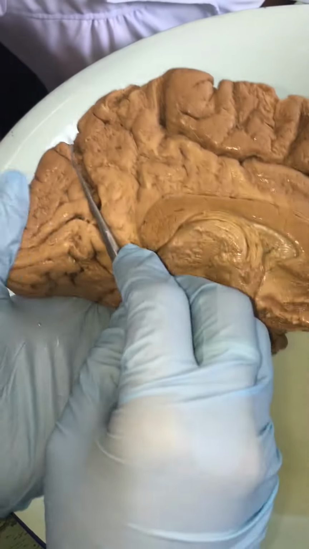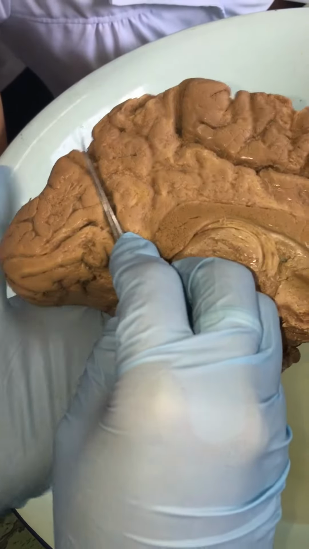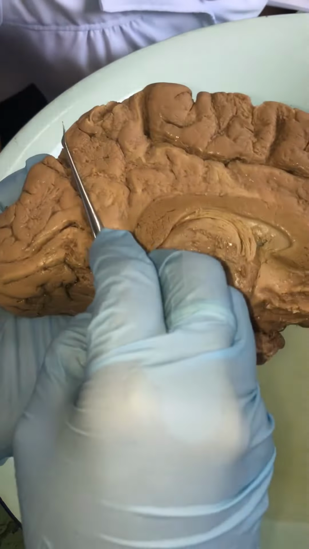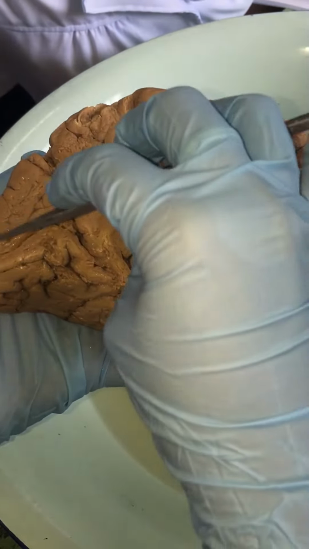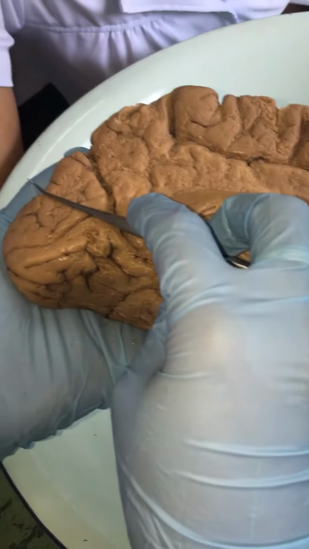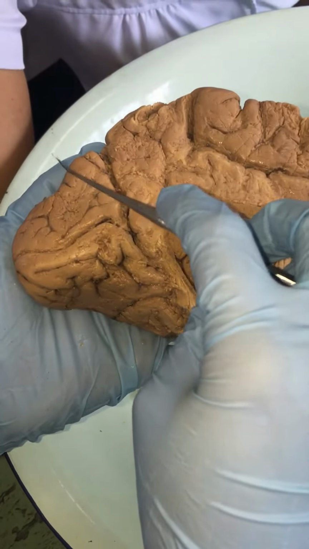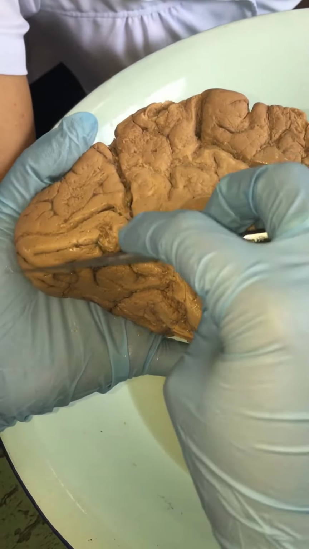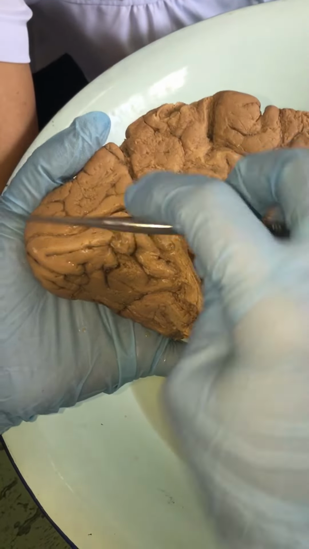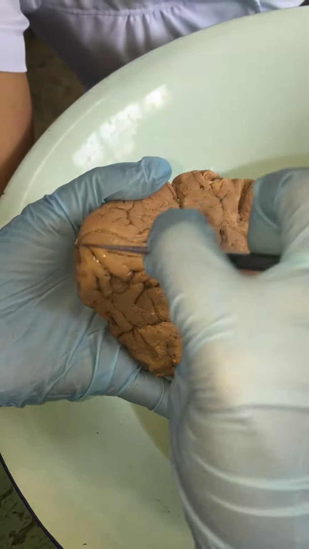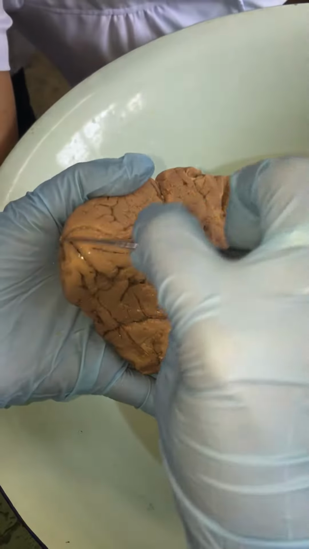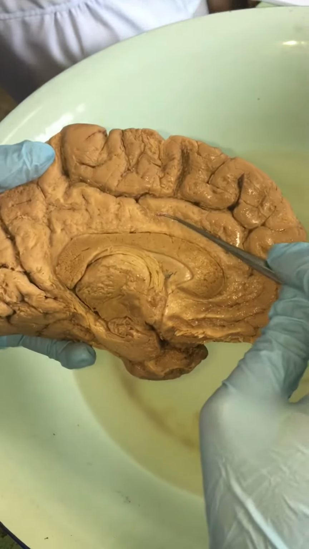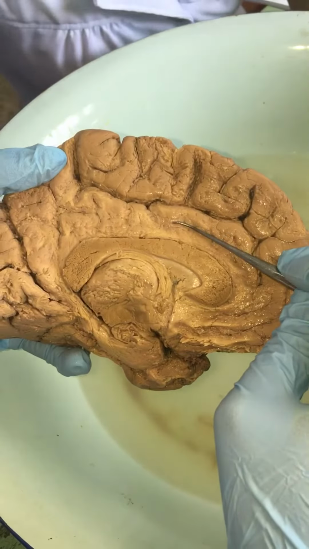So you also have your parieto-occipital fissure, and then your calcarine fissure. In between your parieto-occipital fissure and your calcarine fissure, you have your triangular lobule or your cuneus. And below your calcarine fissure, this is your lingual gyrus. It looks tongue-like, lingual gyrus.